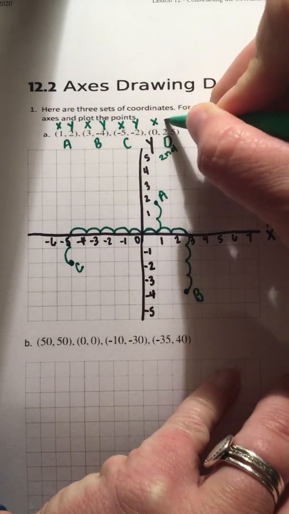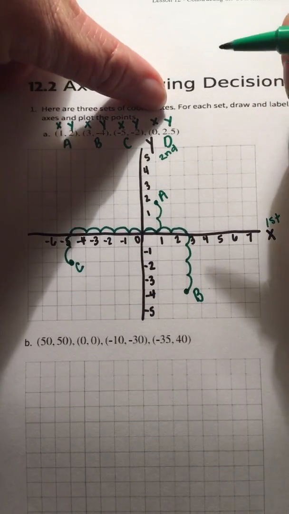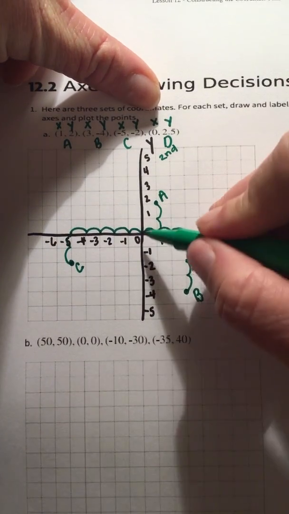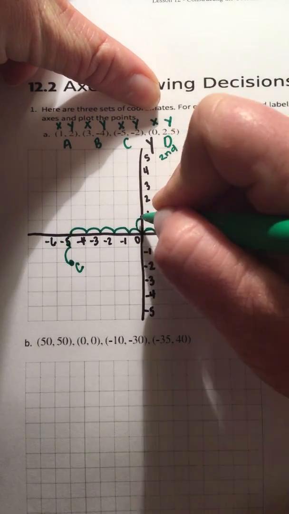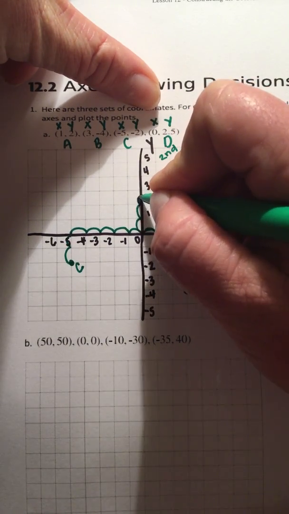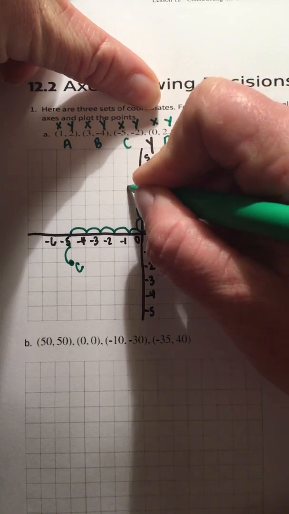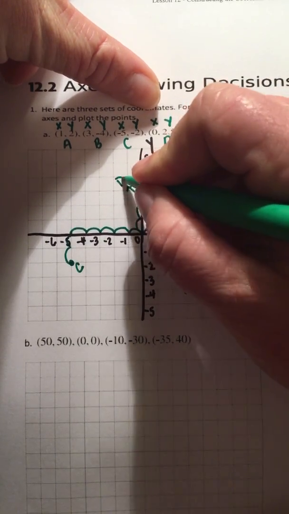And then D is X and Y. Now, what do you notice about the X coordinate here? It's 0, so we're not going anywhere. Then we have a Y coordinate of 2.5. So that's 2 and then 1/2. So this is point D.